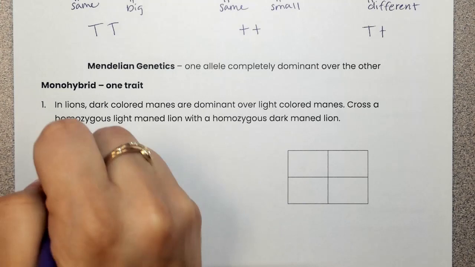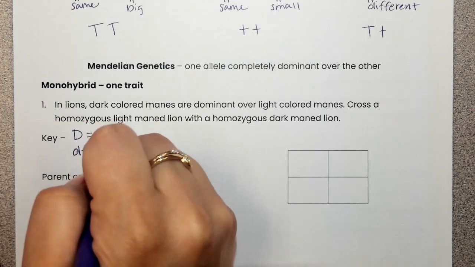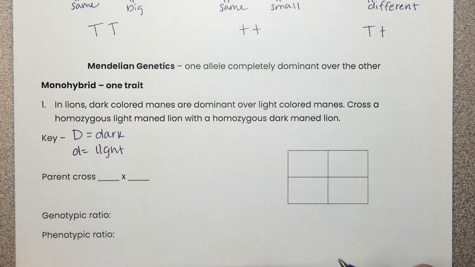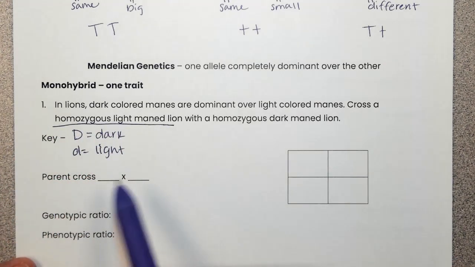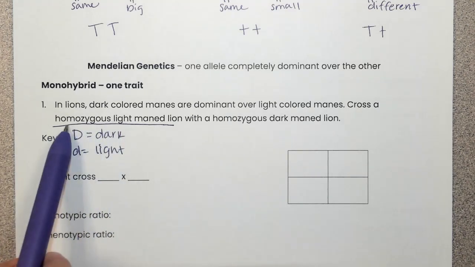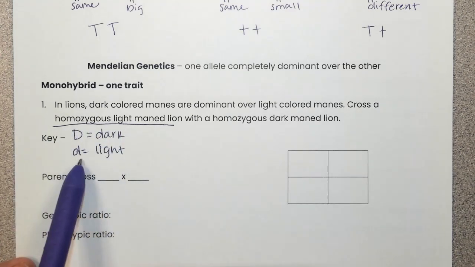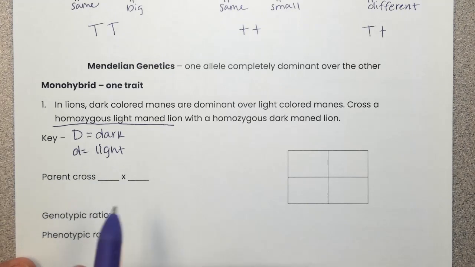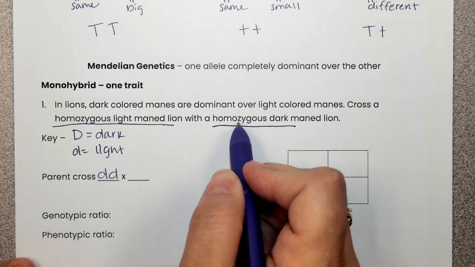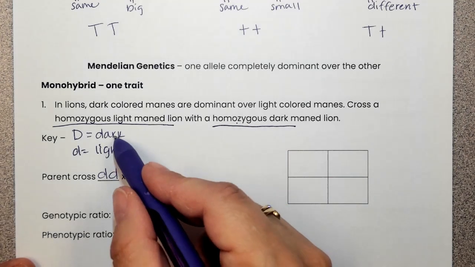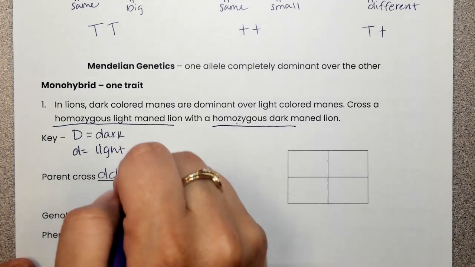And then little d will be light mane, since that's our recessive trait. Then where it says we're crossing a homozygous light mane lion, so one parent is homozygous light. Again, homo means same, and if I look at my key, light is little d, so it means I have two little d's, with a homozygous dark mane. So again, homo means same, if I look at my key, dark is big D, so the genotype has to be big D, big D.